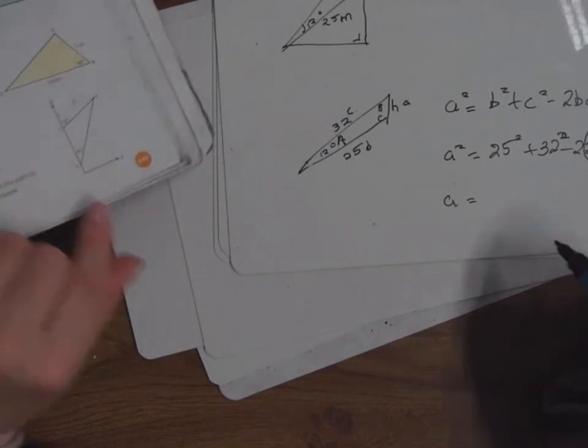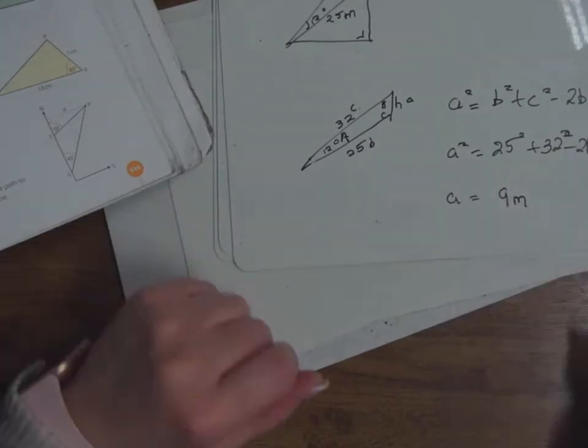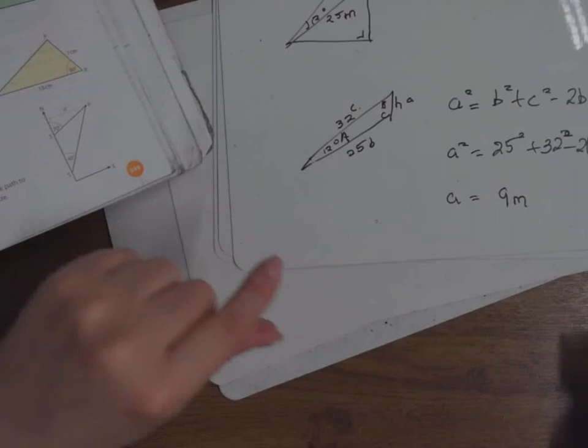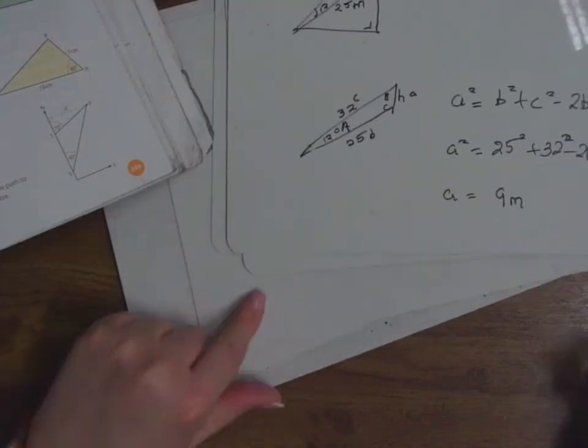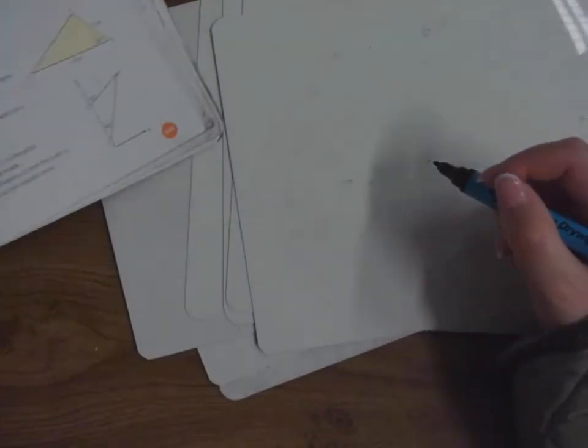9 meters. Is that okay? The end. That's all that was. One triangle. Right, okay. Are we good with 13? Right, the next one was 14. Am I doing 14? Right, okay, 14.